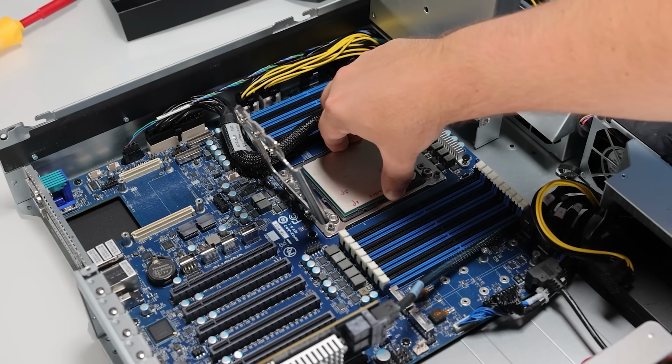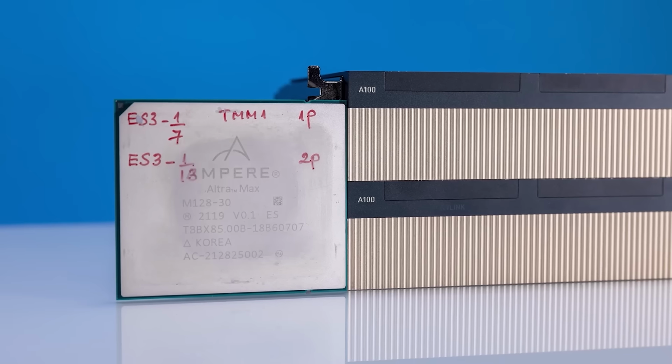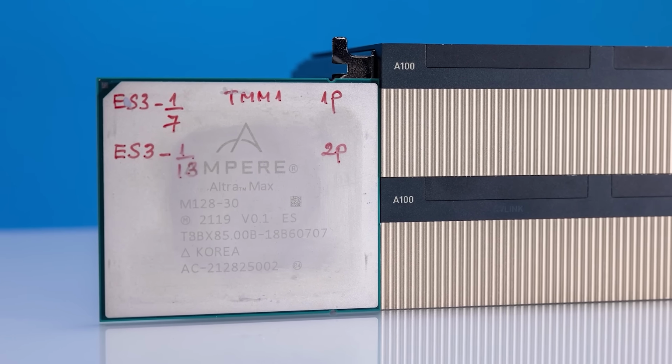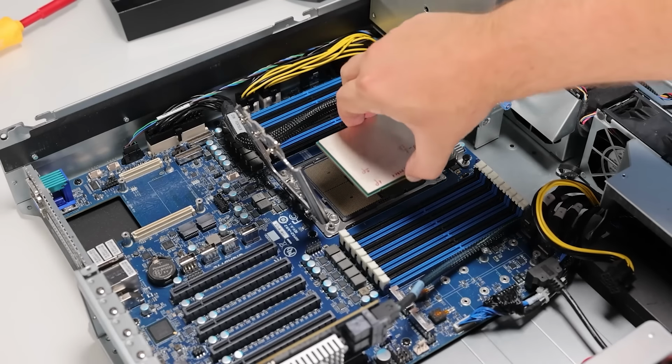Because these don't just have 80 cores. The Ultra Max goes up to 128 cores. And these are not low clock cores by any means. These are 3 gigahertz clock cores, so that's a lot of performance. And by the way, this is actually a very scary installation.